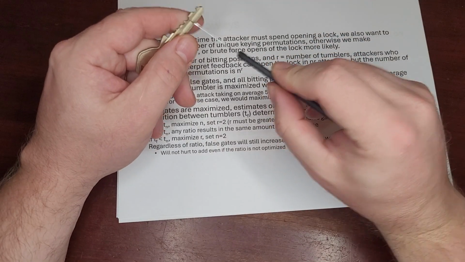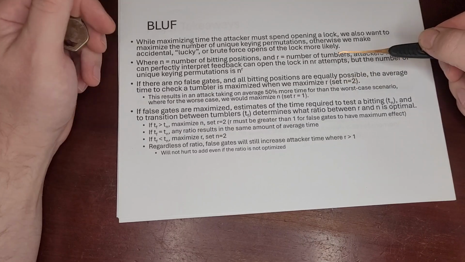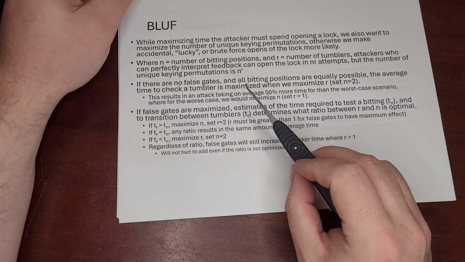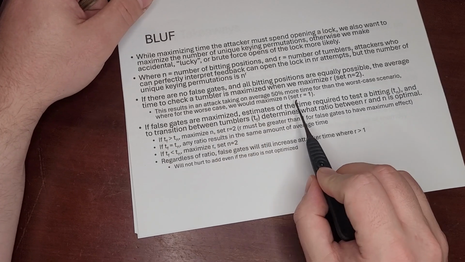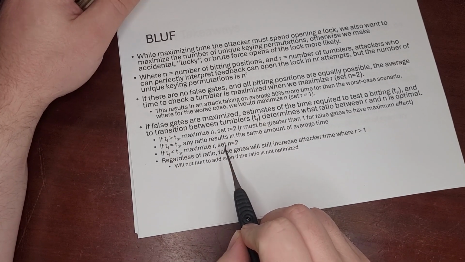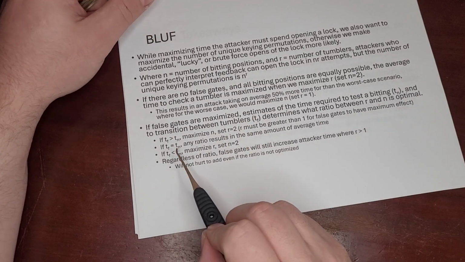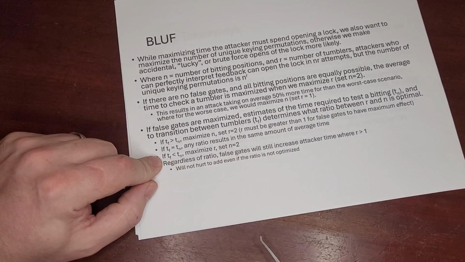So once you add false gates, that statement above is not necessarily true. Well, technically it is true, but in this case, when there's no false gates, T sub f goes to 0, so we maximize r and set n equal to 2, which is the same thing this one says. So it is the same statement, but with T sub f going to 0.